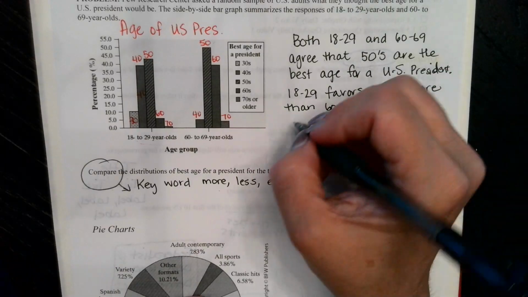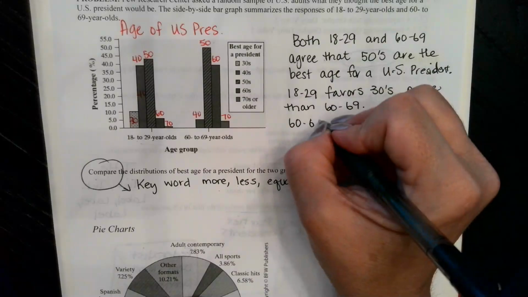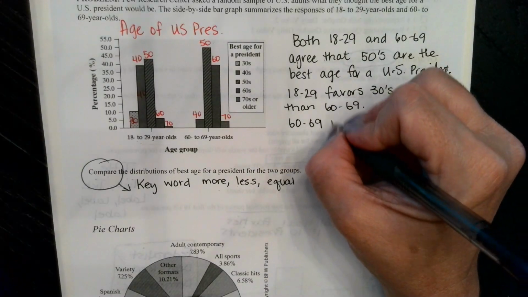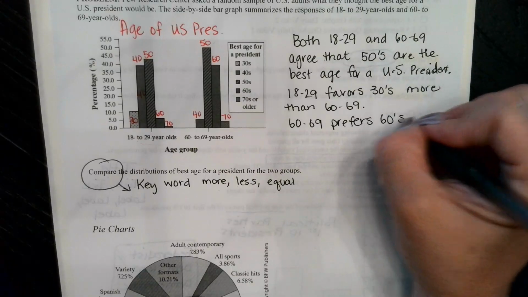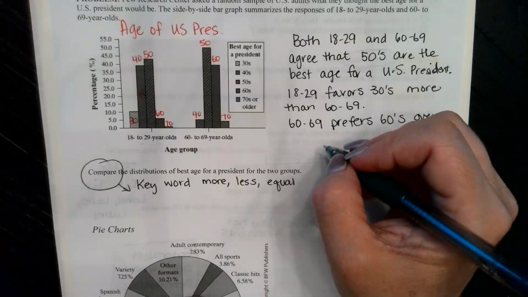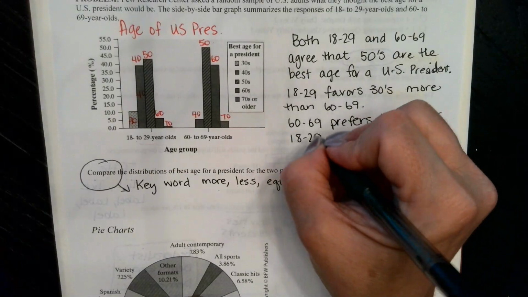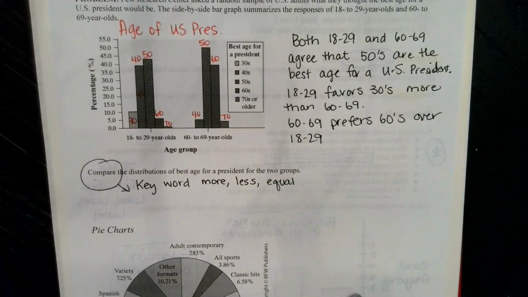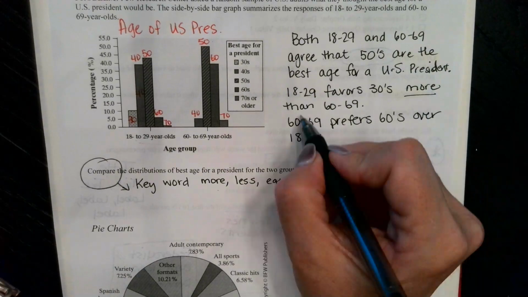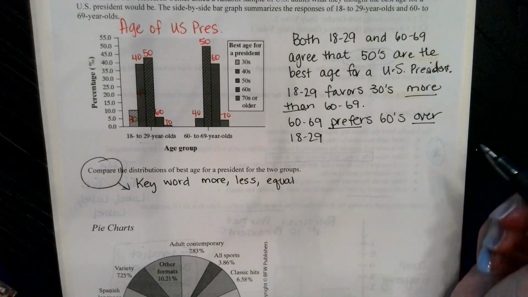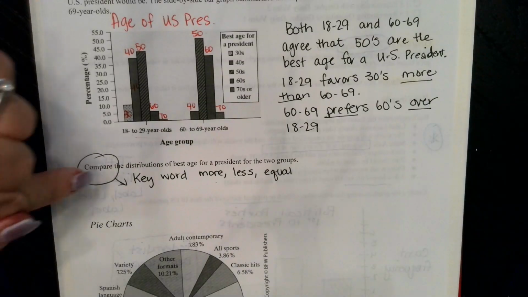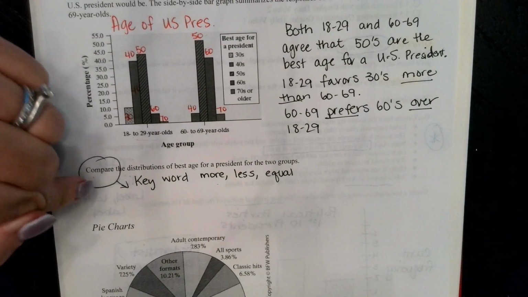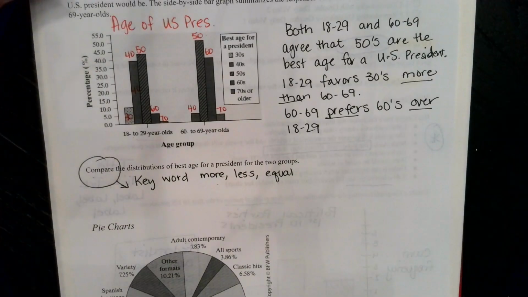I can also say 60 to 69 prefers 60s over 18 to 29. So I'm using some keywords here, right? So more than, prefers, over. So you need to actually show some descriptive words that tell you when you're comparing that it's better or less than another, okay?